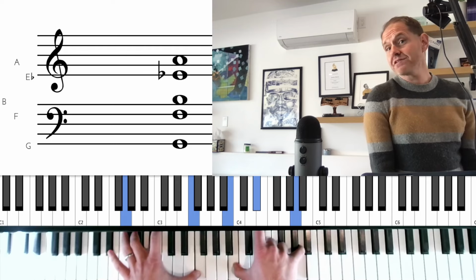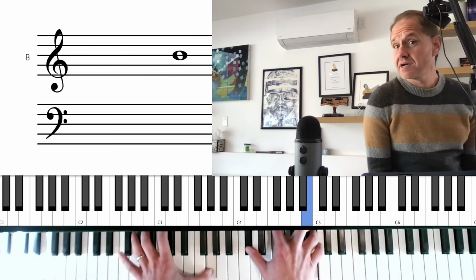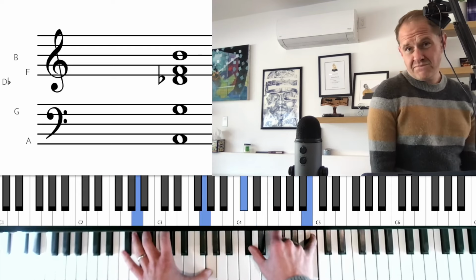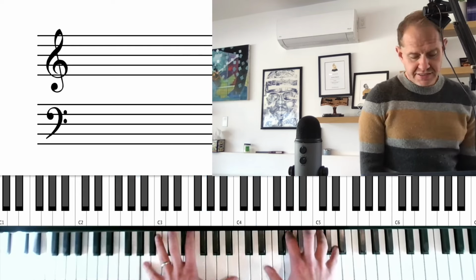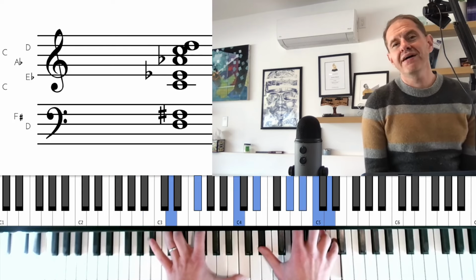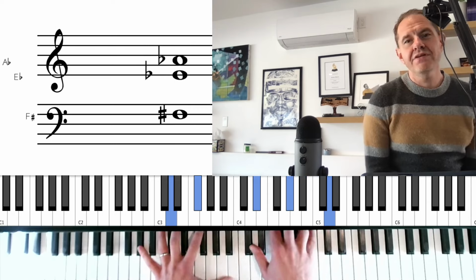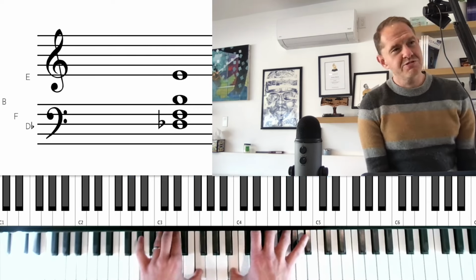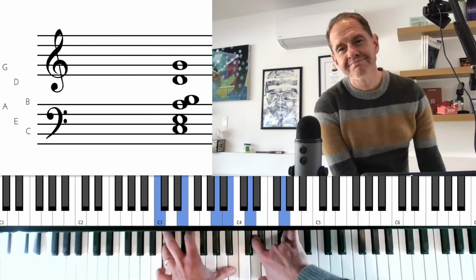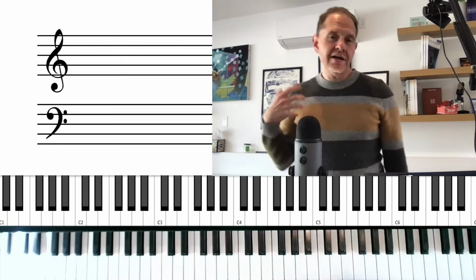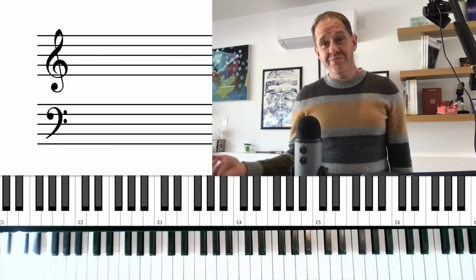Maybe the E flat is a flat 13th. Got the F as a flat 13th. Flat 9. Sharp 11, maybe a sharp 9, flat 9. So I'm just looking at my voicings and I'm trying to add at least one thing colorful to each of my voicings.